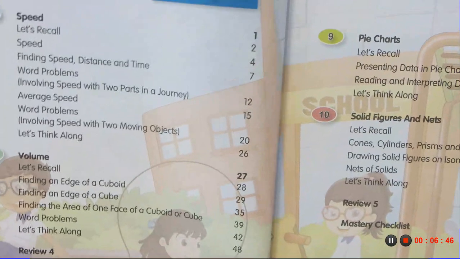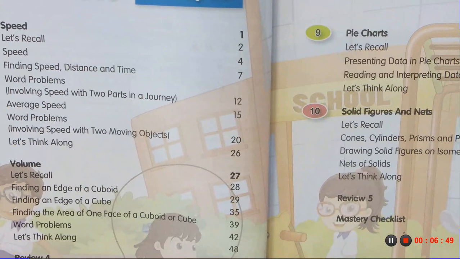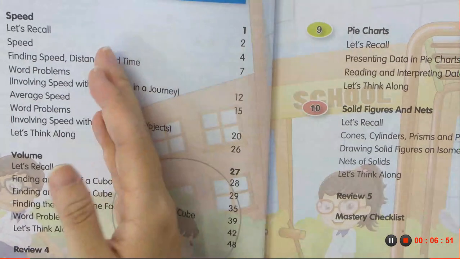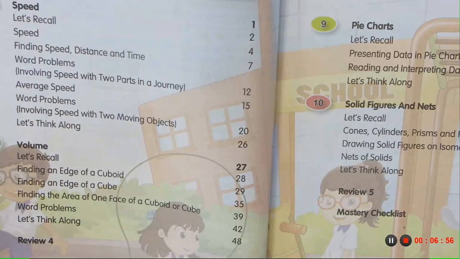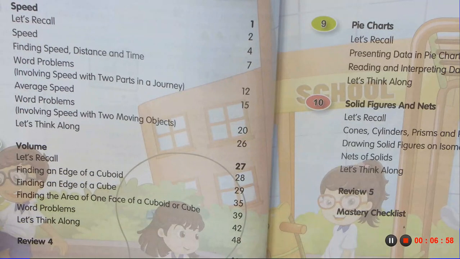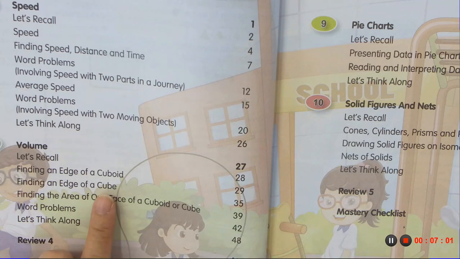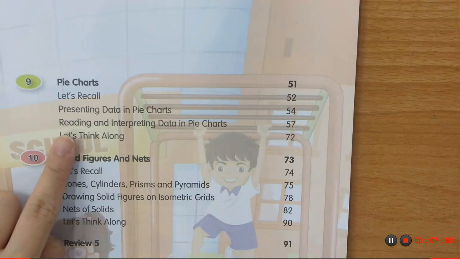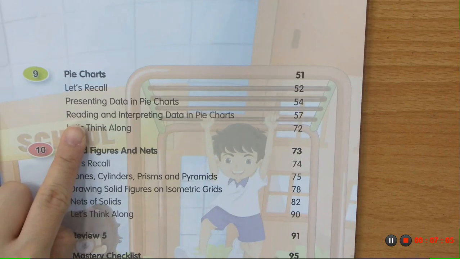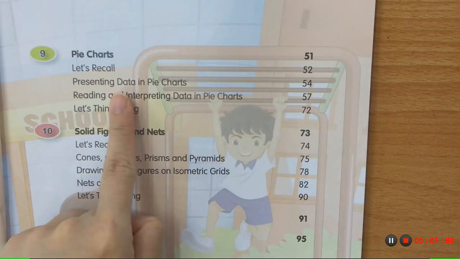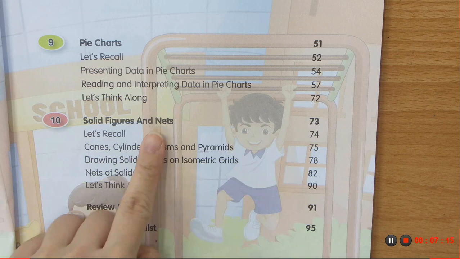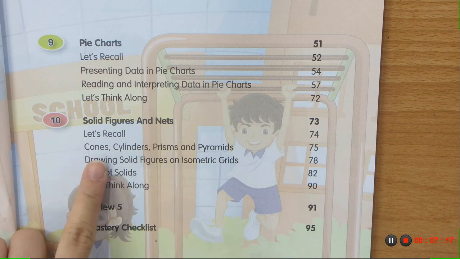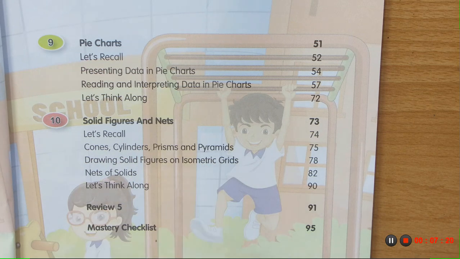In some sense, speed is a new topic, but it's related to rate. Volume is not quite a new topic. It's from what we have learned before, cubes and cuboids. Pie chart is a new topic, but data itself is not really new. Solid figures is a new topic, and nets is a new topic, but the idea about cones, cylinder, pyramids, and prisms is not exactly new.